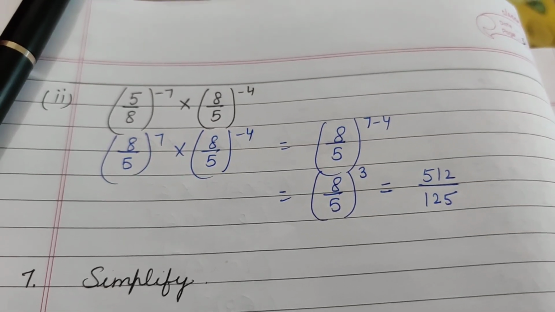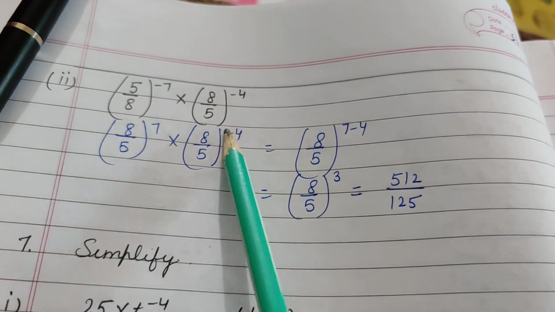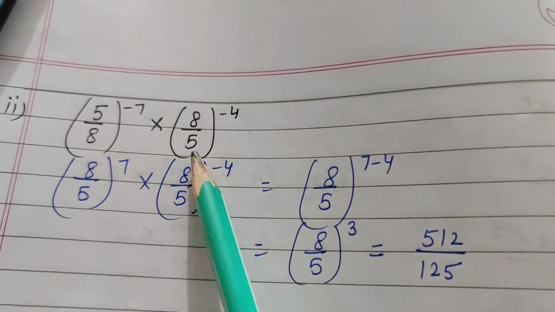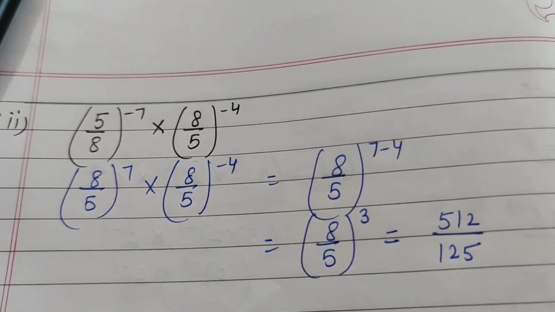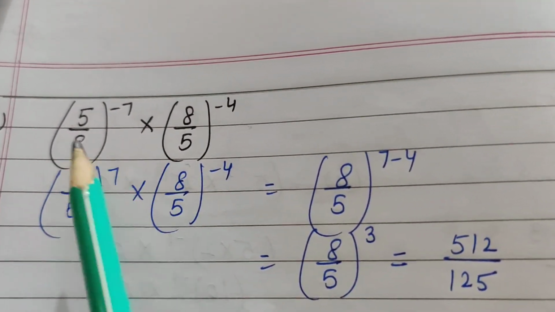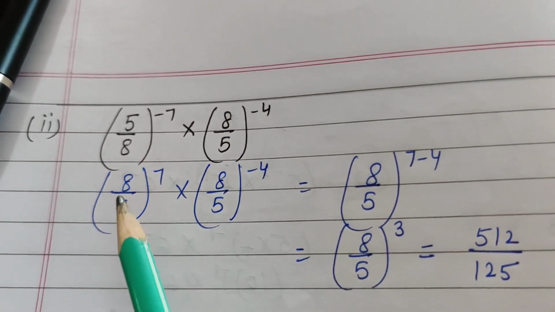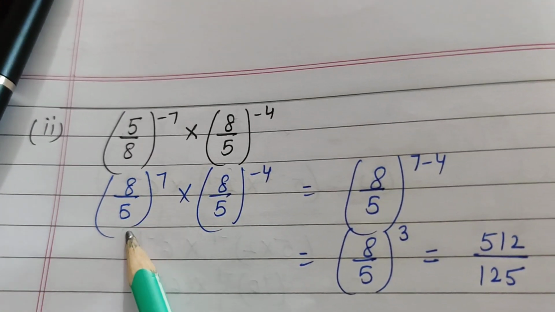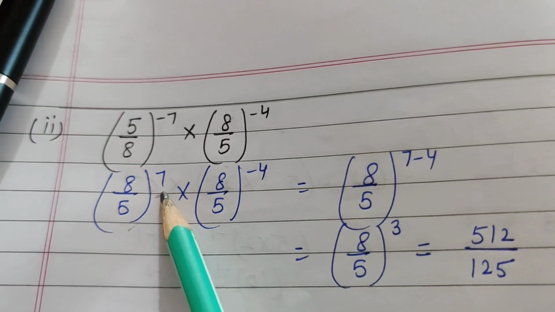The next part 2 is (5/8) raised to power minus 7 into (8/5) raised to power minus 4. See here, bases are different and powers are also different. So we can make the base same. See, 5 upon 8, 8 upon 5, and the powers are negative. If we take the reciprocal, 5 upon 8 becomes 8 upon 5, and then the power will be positive, right?